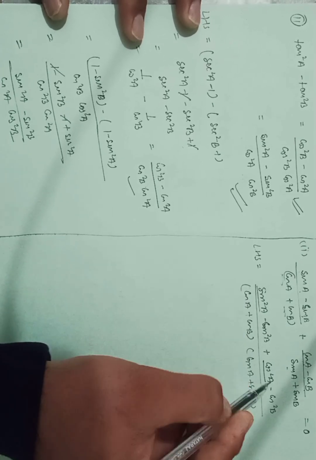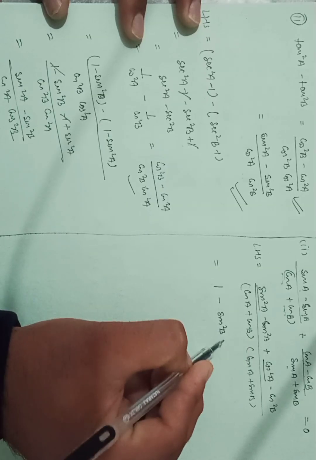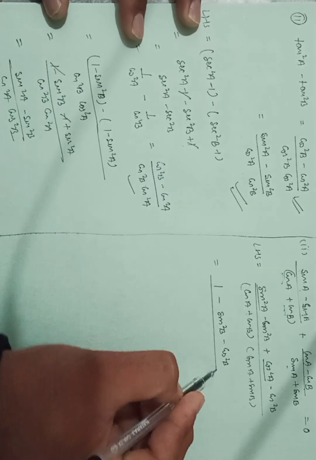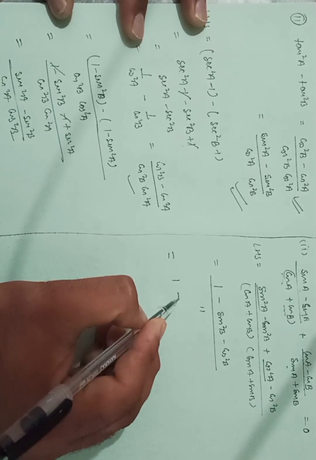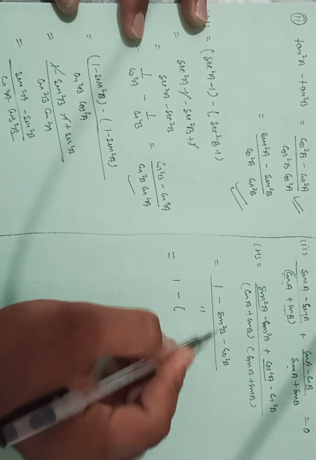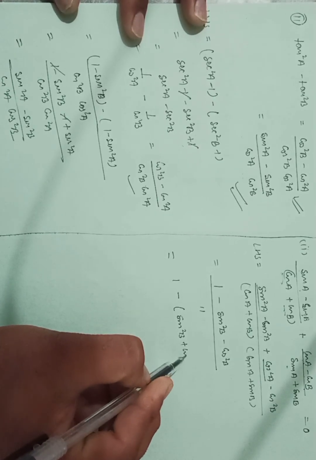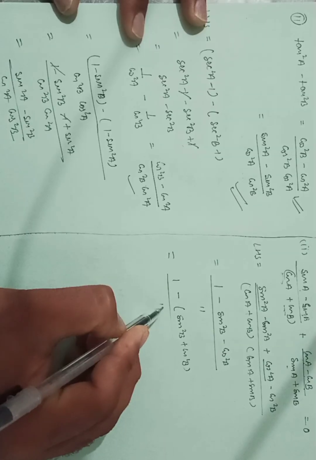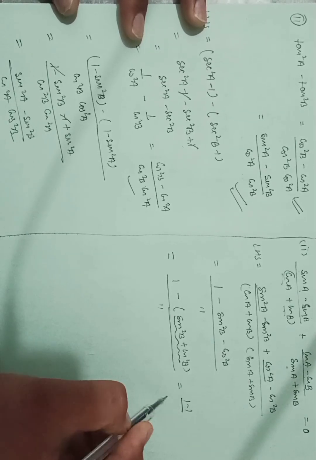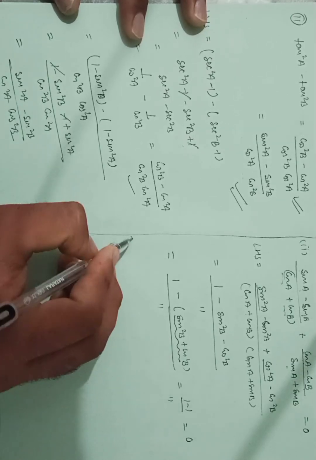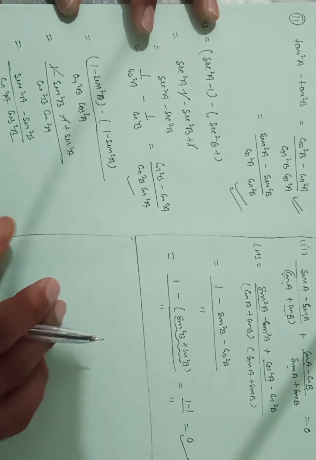This sin square a plus cos square a will become 1, and this will become minus sin square b minus cos square b. By taking the minus sign common, it will become sin square b plus cos square b, which will also become 1. So 1 minus 1 becomes 0, and this is the very quantity we have to prove. Okay, let's move on to the next question.